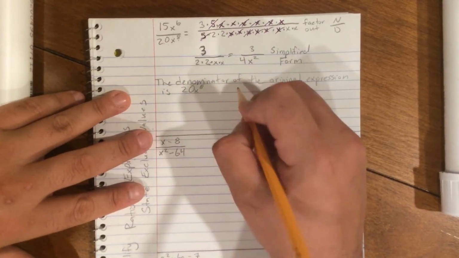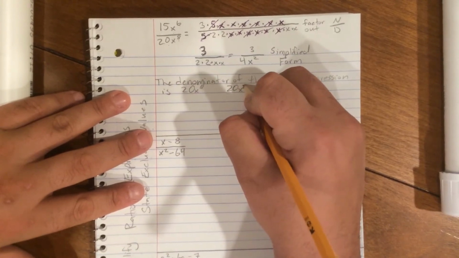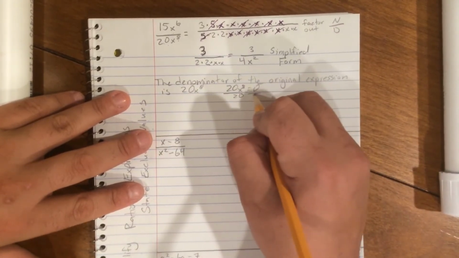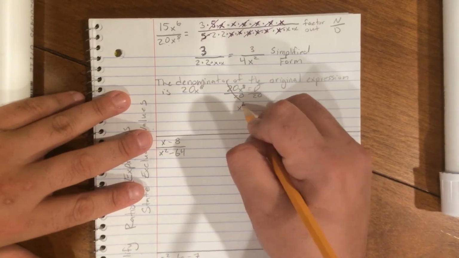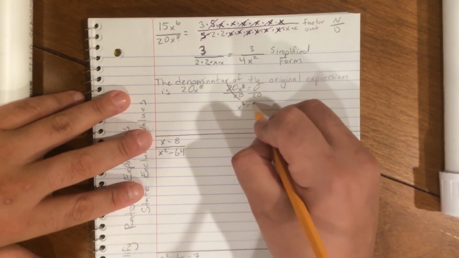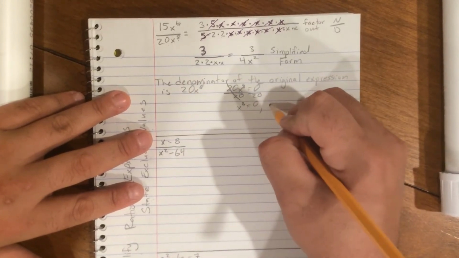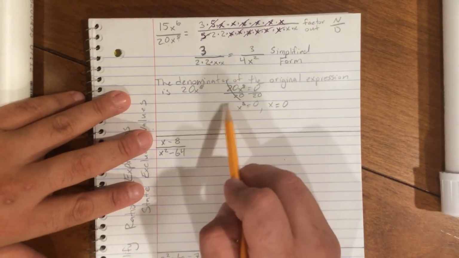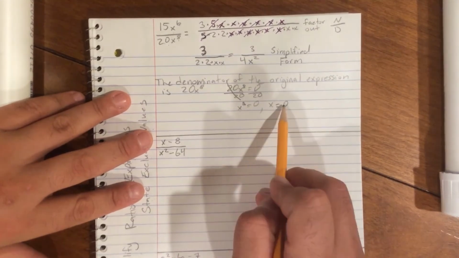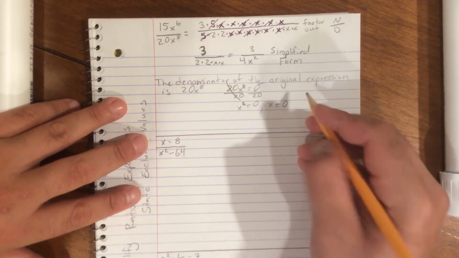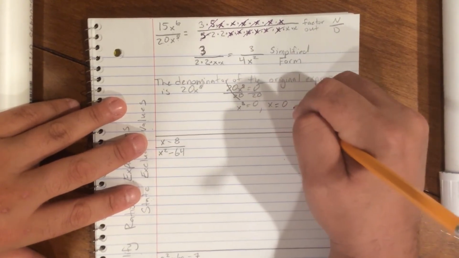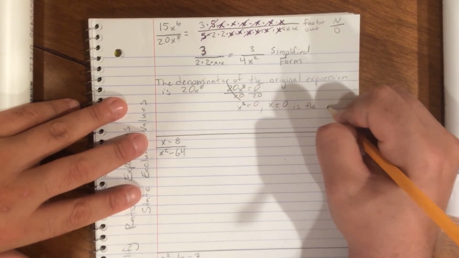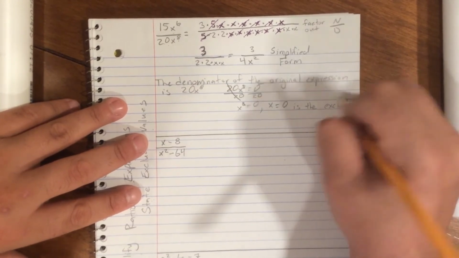Now we can use our theorem that says we set 20x to the 8th power equal to 0 to find our zeros. If I divide both sides by 20, this reduces to x to the 8th power equal to 0. There's nothing I can do here except take the 8th root of both sides, but the 8th root of 0 is 0 either way. So x equals 0 is the excluded value.